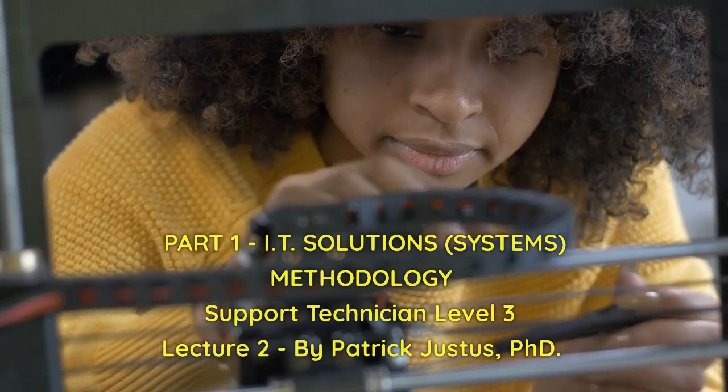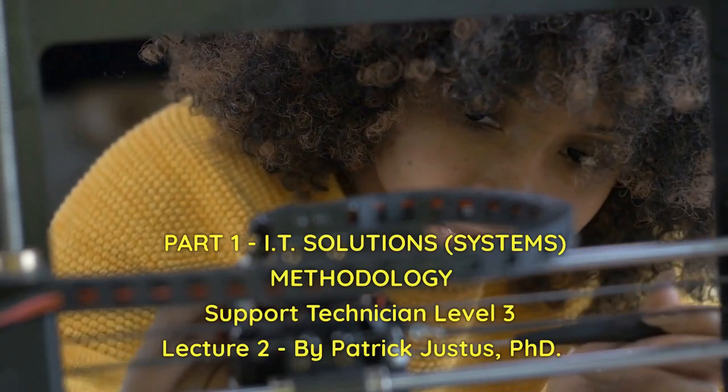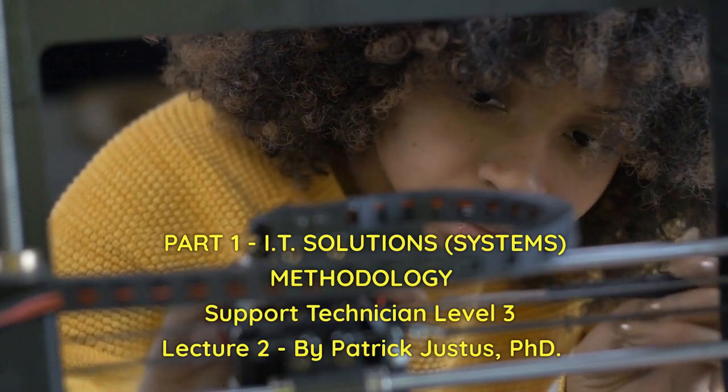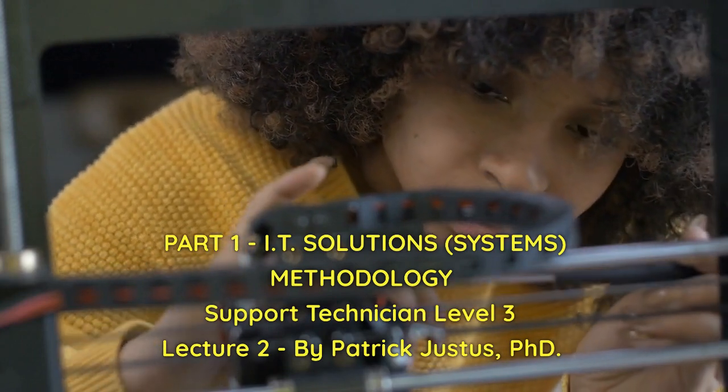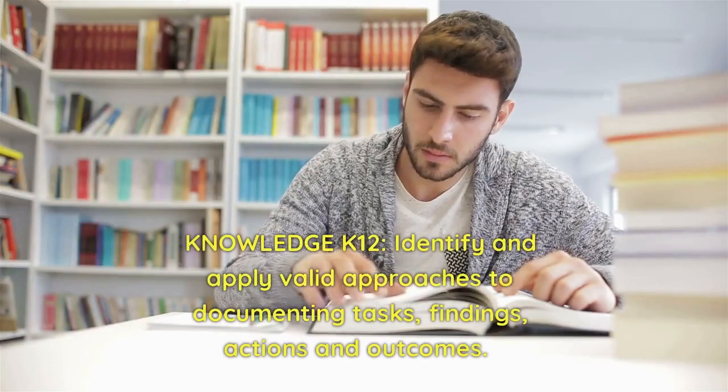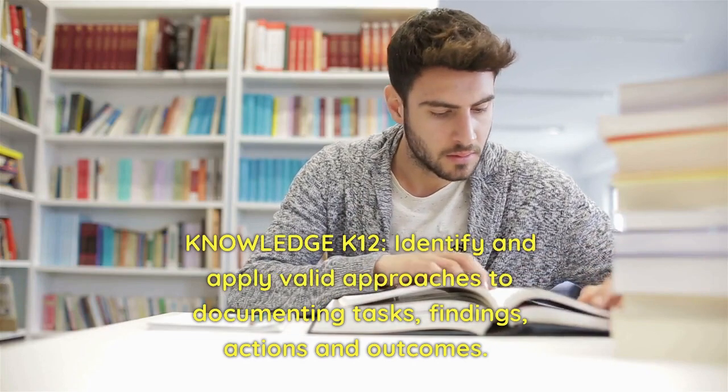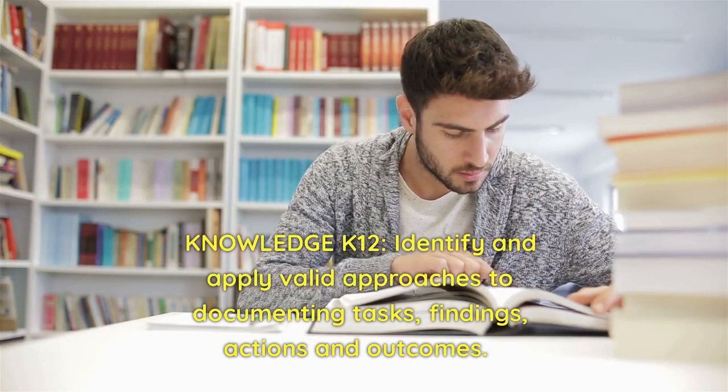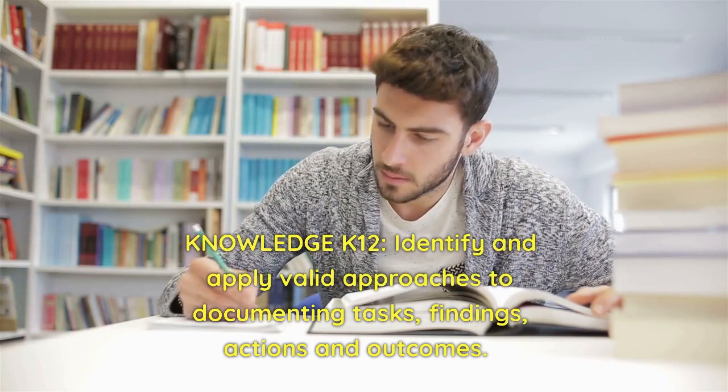Part 1. IT Solutions, Systems, Methodology Support Technician, Level 3. Lecture 2 by Patrick Eustace, Ph.D. Knowledge K-12: Identify and apply valid approaches to documenting tasks, findings, actions and outcomes.